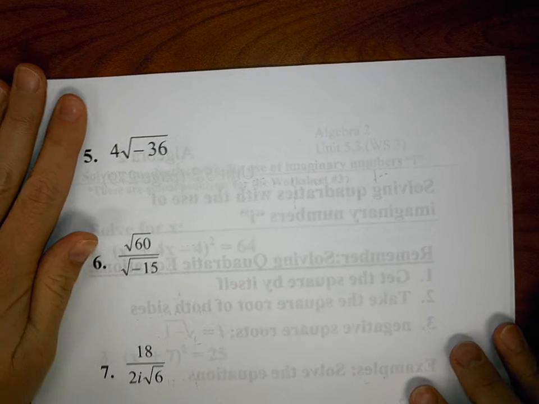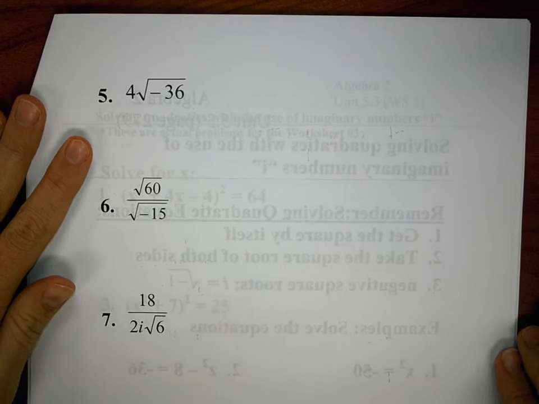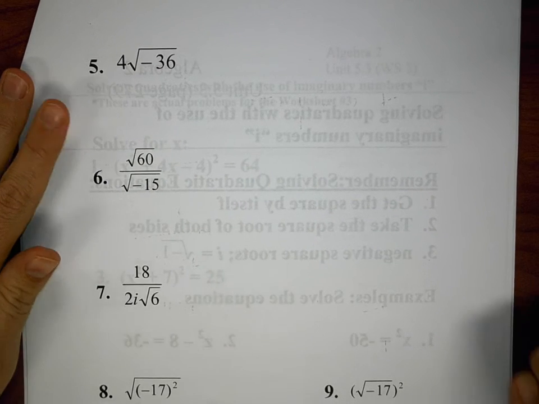Okay. So for number 5, I'm going to give you about 30 seconds to try it on your own. And when you get to the answer, you can show me, and I'll walk around and see if you got it right. Perfect. Not perfect.